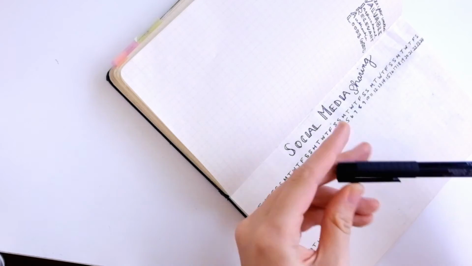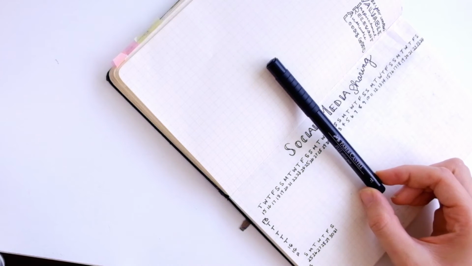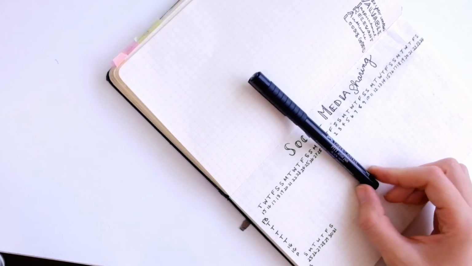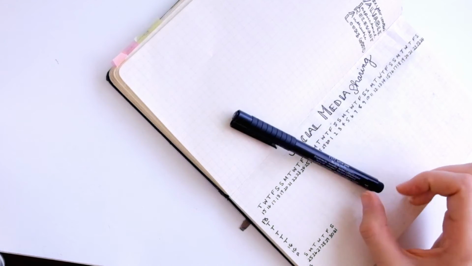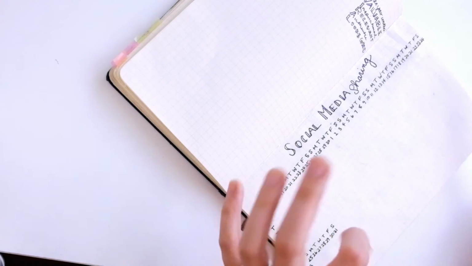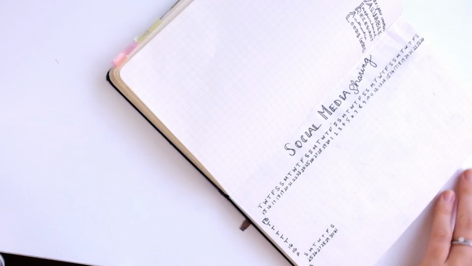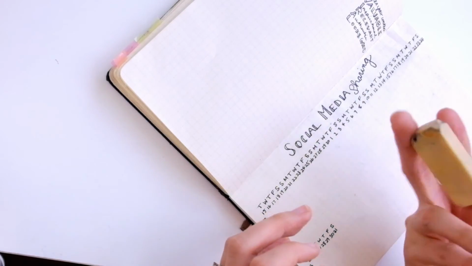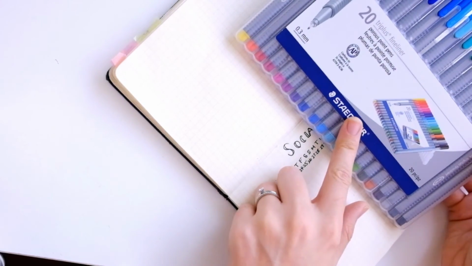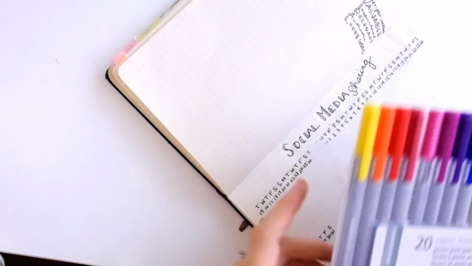Oh, by the way, I didn't mention this. I'm using a Faber-Castell Pitt Artist pen, and this is F for fine. I have a whole set of these, but I like the thickness of the fine. I already showed you my Palomino pencil. This is a random eraser that I got a long time ago. And then my colorful pens are my Staedtler Triplus fine liners, and this is the 20 color set.